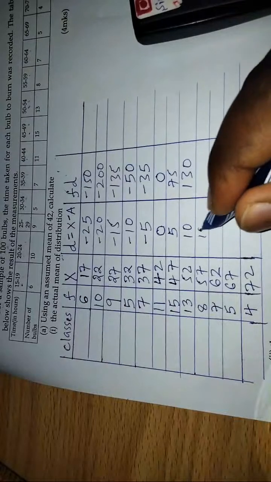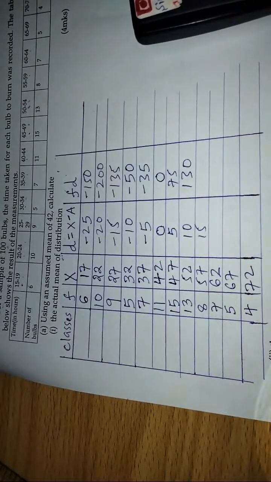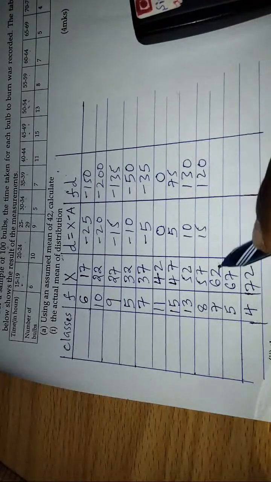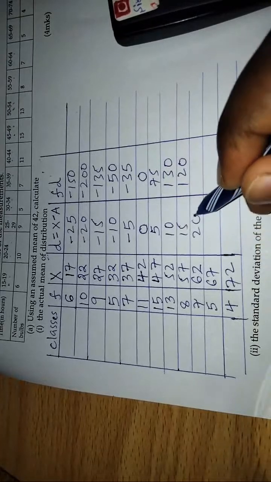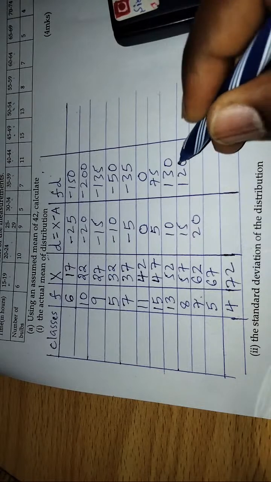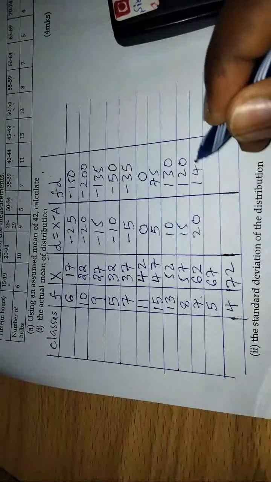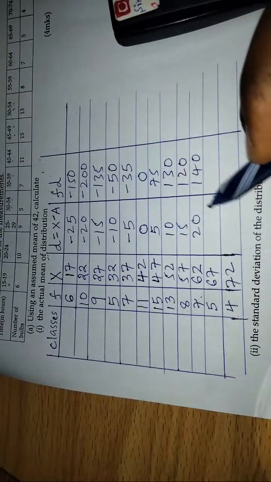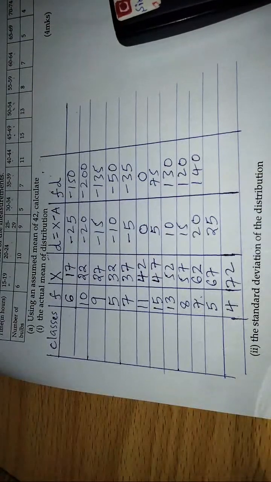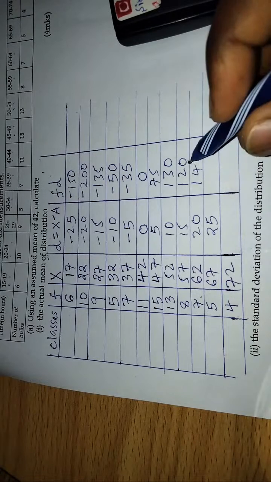The next will be 15. 15 multiplied by 8 will give me 120. Then we will have 62 minus 42 giving me 20, by 7, the frequency, to give me 140. Then we have 67 minus 42 giving me 25. 25 by 5 will be 125.